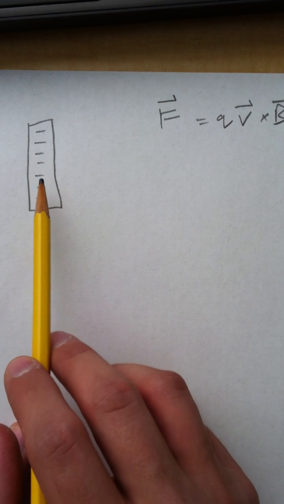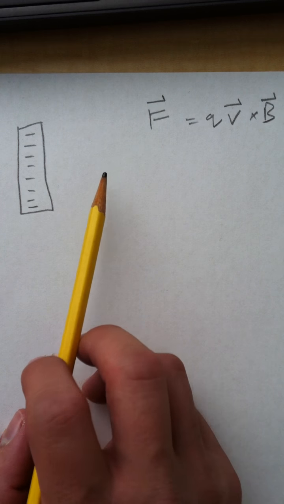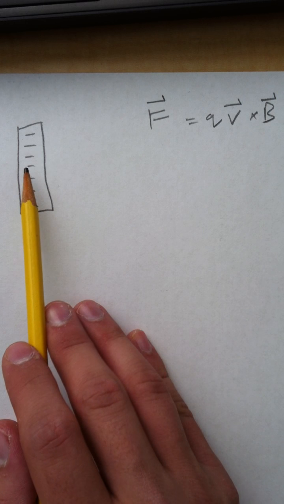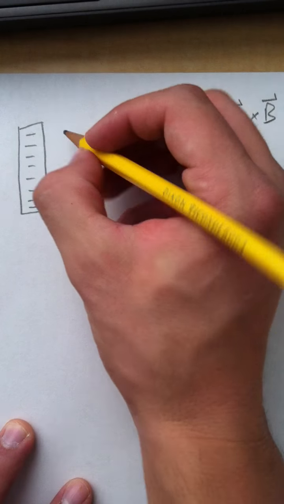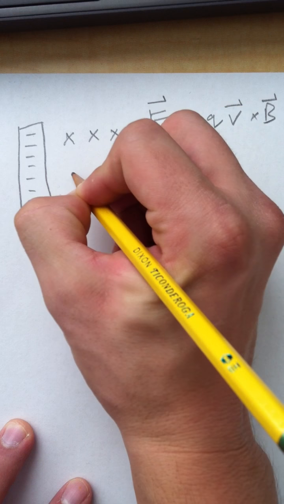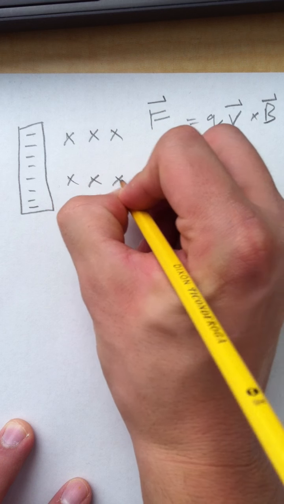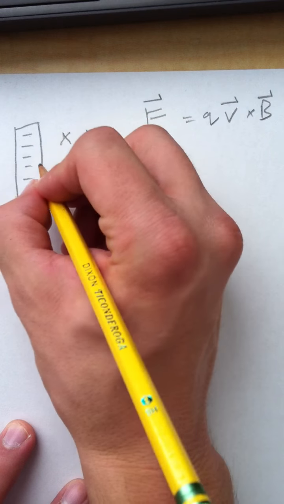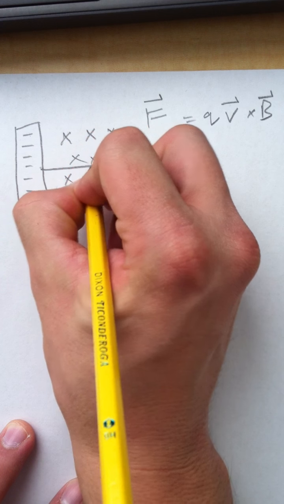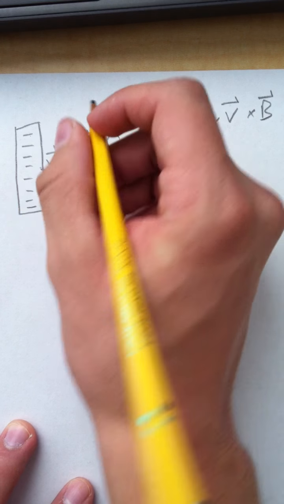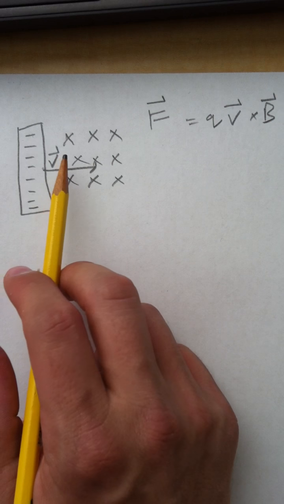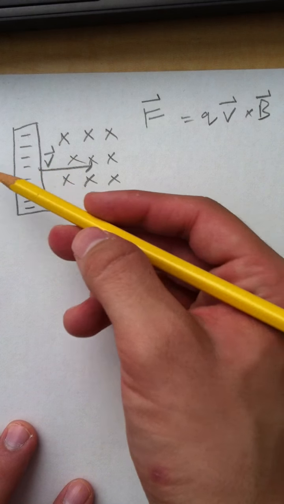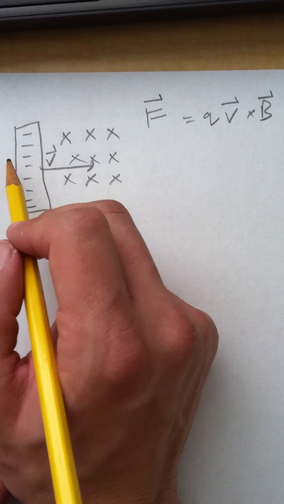It has a bunch of electrons here, as you see. Now if you move the bar through, let's say, a magnetic field pointing this way, going into the page, and we move this thing with some velocity through the magnetic field, it's going to generate a force. And the force just happens to take place inside this bar.